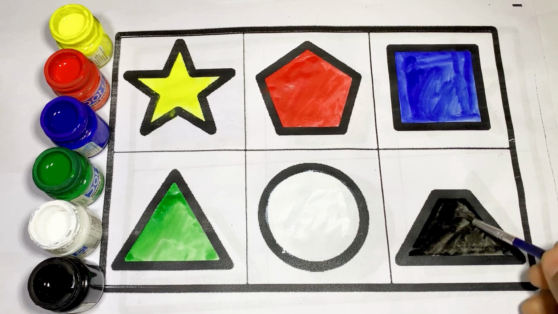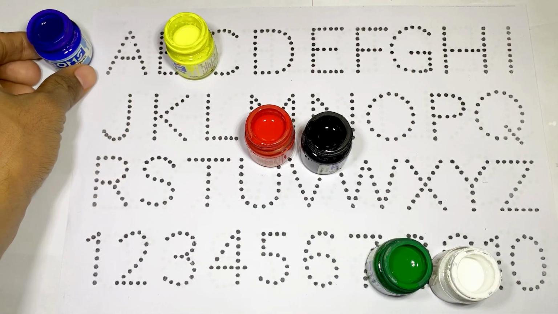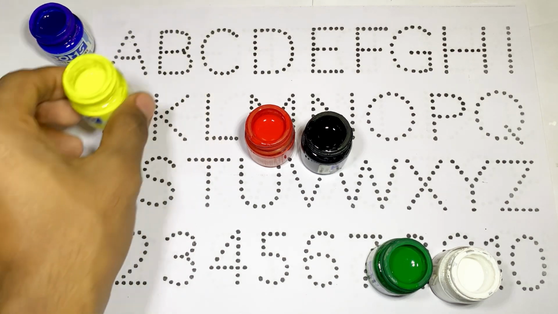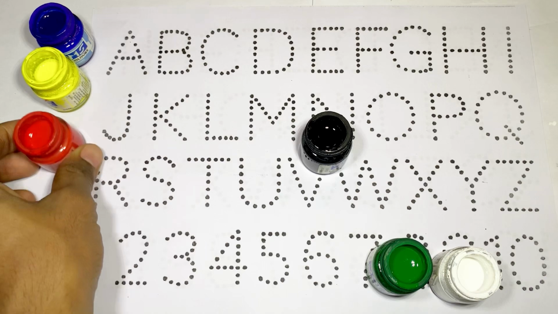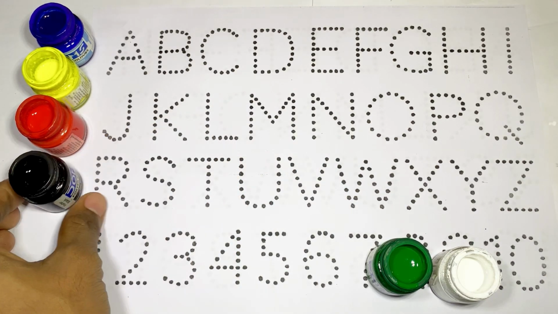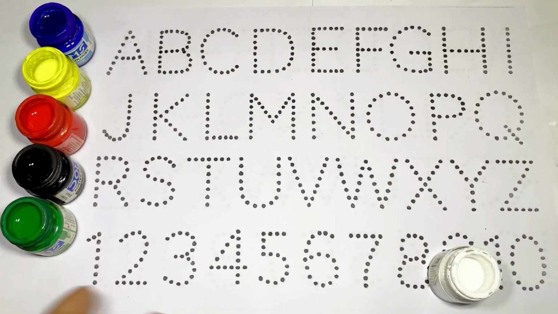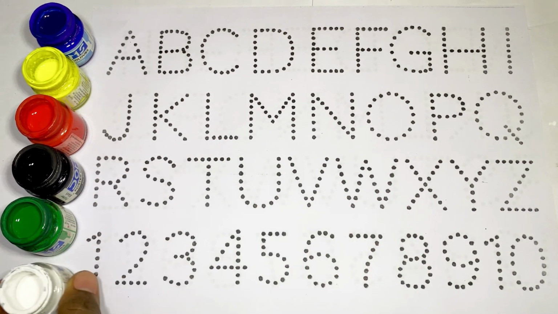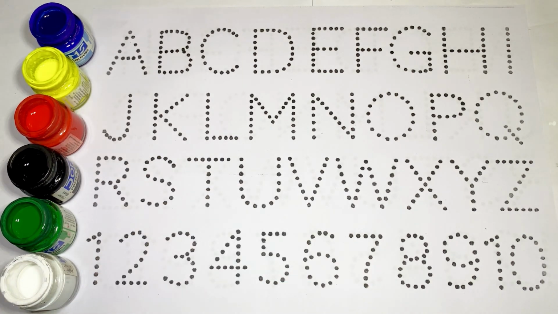Black color, blue color, yellow color, red color, black color, green color, white color. Kids, now coloring ABC and 1 to 10.